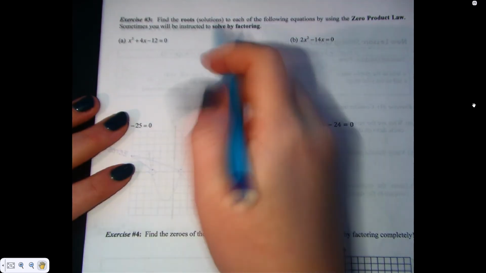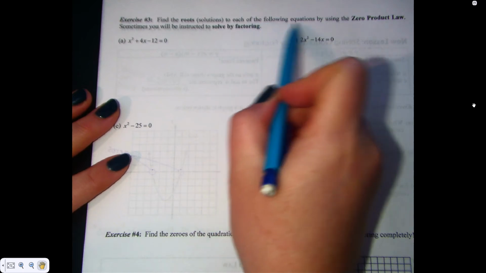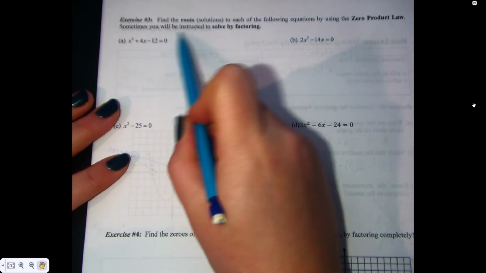All right, so just a bunch of examples, a few different techniques that we have learned through a couple of units. So find the roots, the solutions to each of the following equations by the zero product law. Sometimes you will be instructed to solve by factoring. Well, we have a few different techniques now. We have factoring completely, we have completing the square, we have greatest common factor. So the first thing you should always do is see if you can take out a greatest common factor.